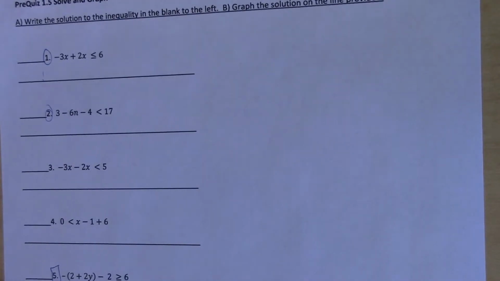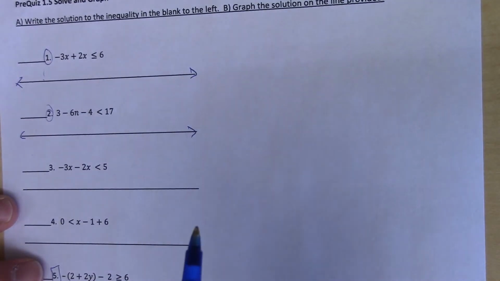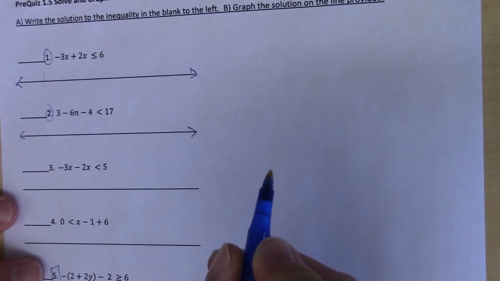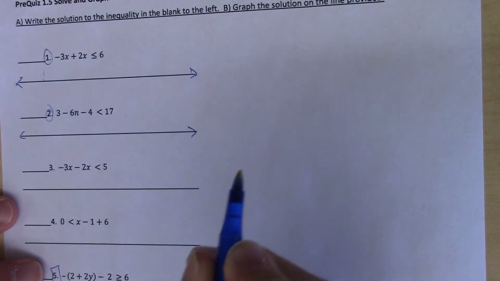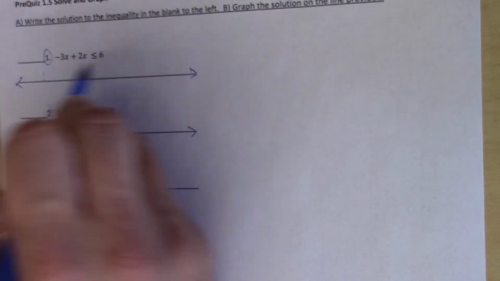All right, y'all, here's the video notes for the pre-quiz 1.5, which is about solving inequalities and graphing them. So for every one of these, we're going to have a graph. We're going to start with number 1 and number 2 here. But it's solved just like equalities, right? It's solved just like equations. So that means simplify and/or move stuff over to each side of the equation to make it work.